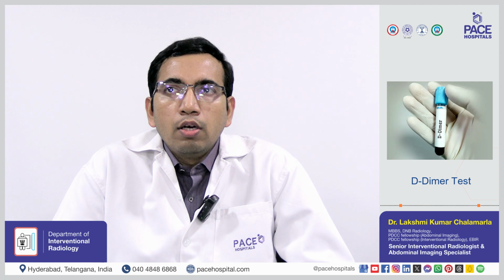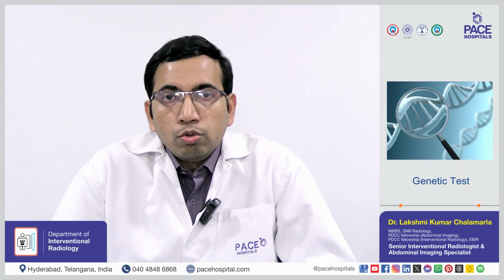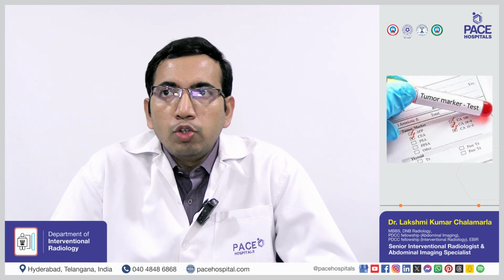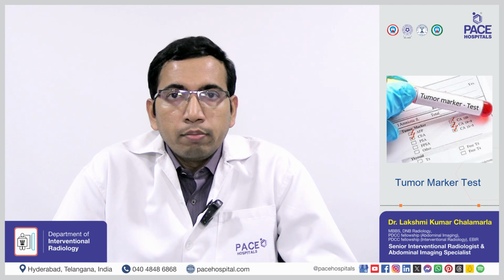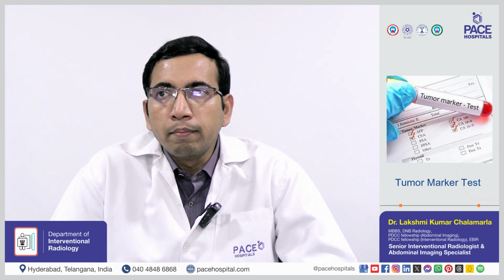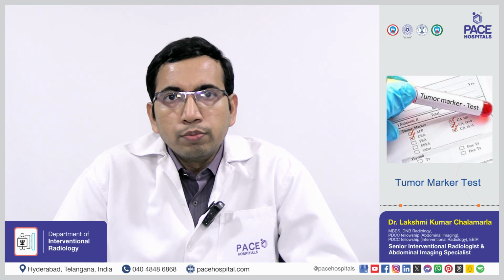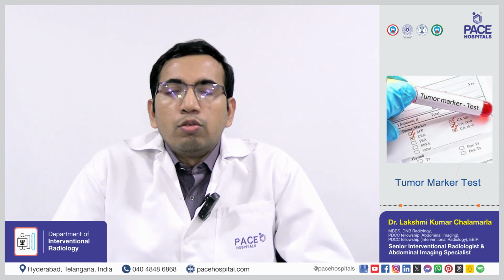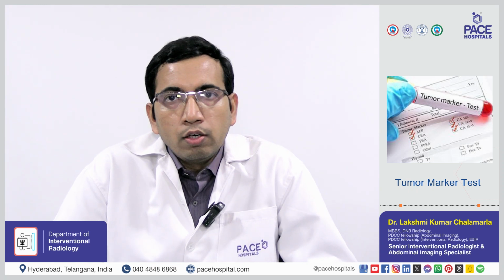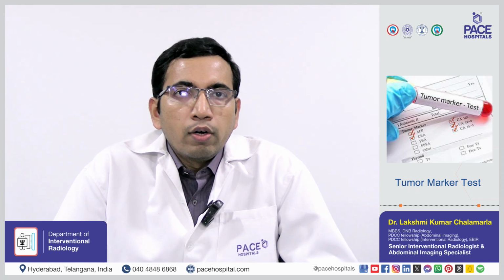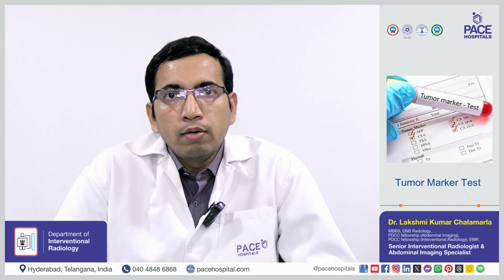So this may include genetic tests to detect any genetic abnormality that predisposes to blood clot formation in your veins, or certain scans or tumor marker tests to detect any cancer, any dormant, underlying cancer in your body. And any kidney disease which can predispose to these clots. So these are all the tests you may undergo while you are evaluated for pulmonary thromboembolism.